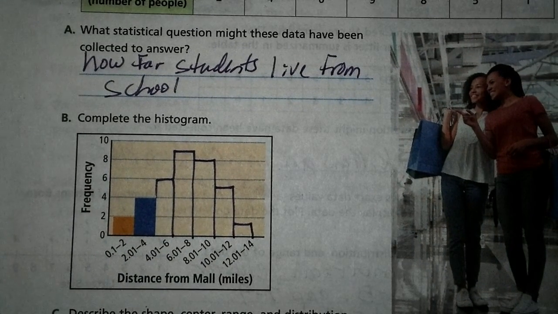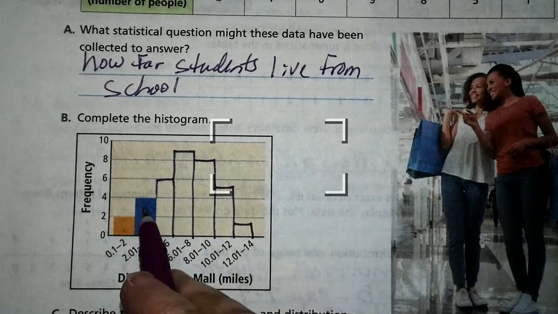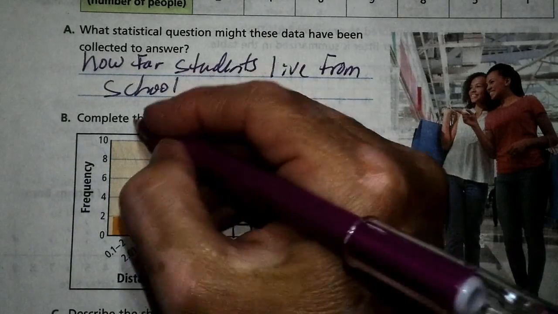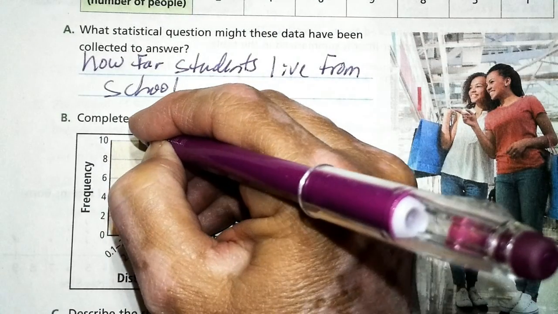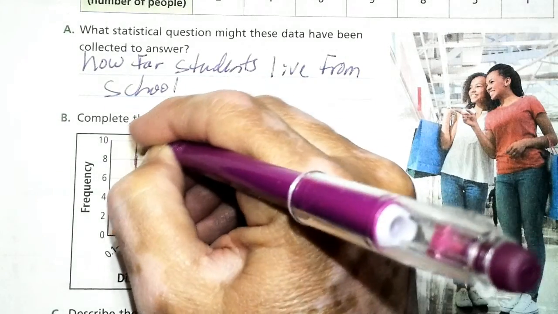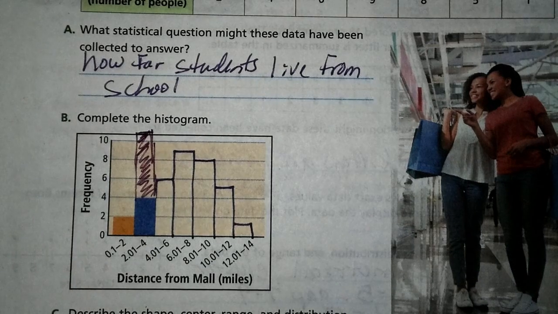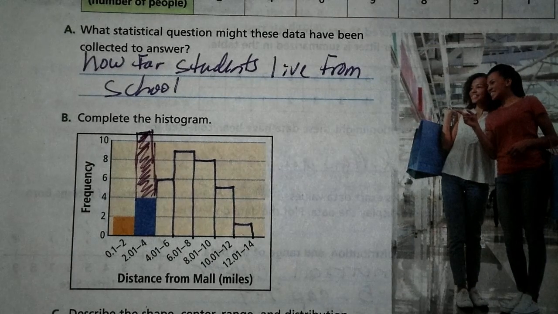All right, so how many? So 7 students live between 2 and 4. So that means if we already have 4, we're going to now be at 11. So it's going to go here, right? Maybe if I color it in, we can see the difference. Okay, and then 3 students live between 4 and 6.